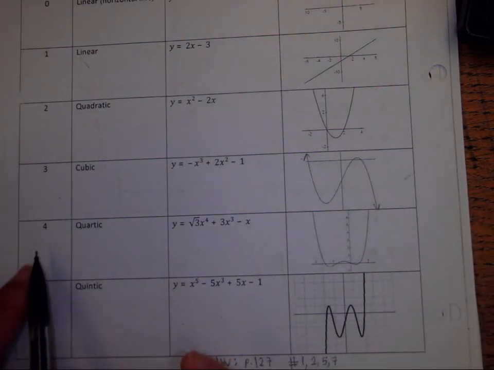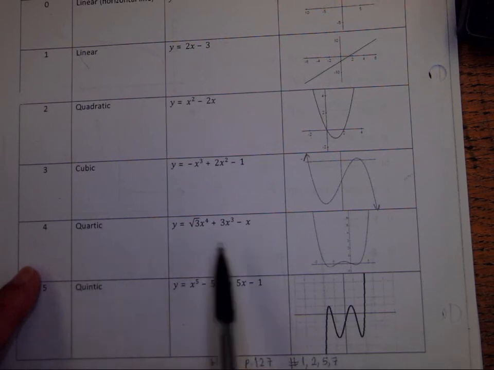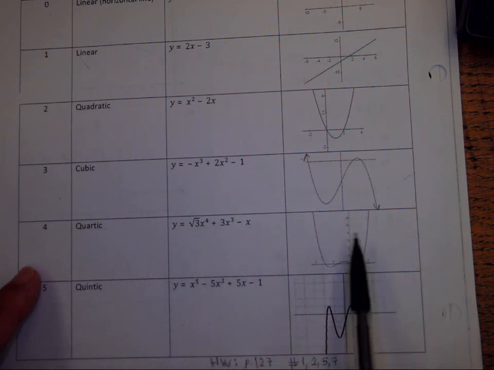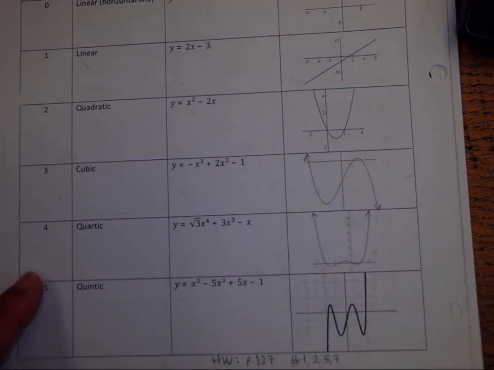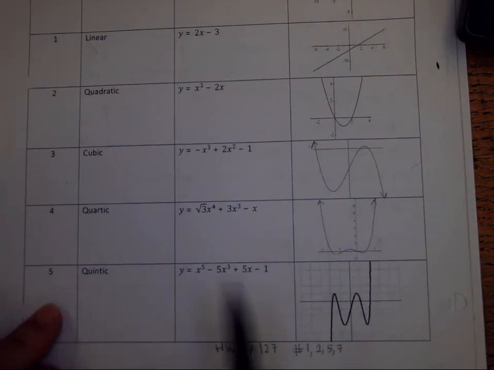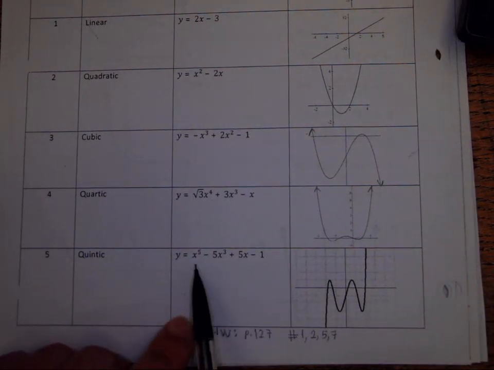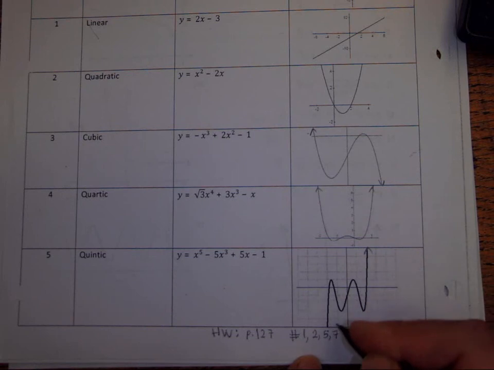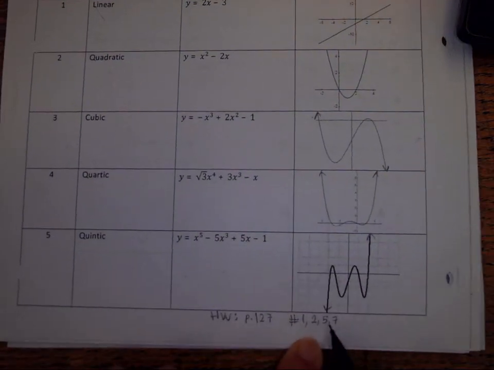Okay, if the highest degree is 4, we call them quartic functions. Okay, so the equation may look like this. The highest degree is 4. So they may look like this. Okay, if the degree is 5, we call them quintic functions. That's an example of a quintic function, equation of a quintic function. And this is how it looks like. Okay. So the related homework is here.